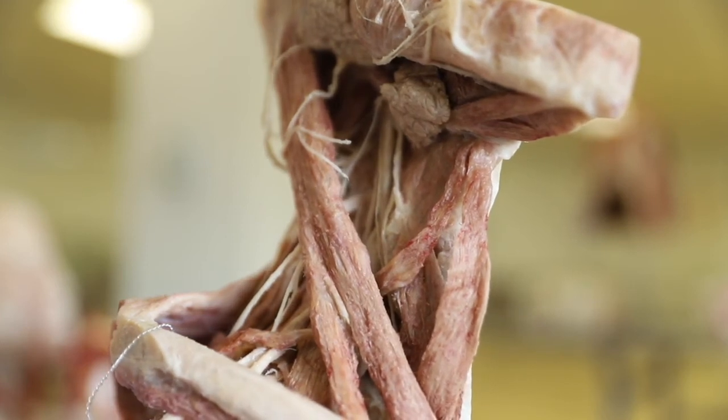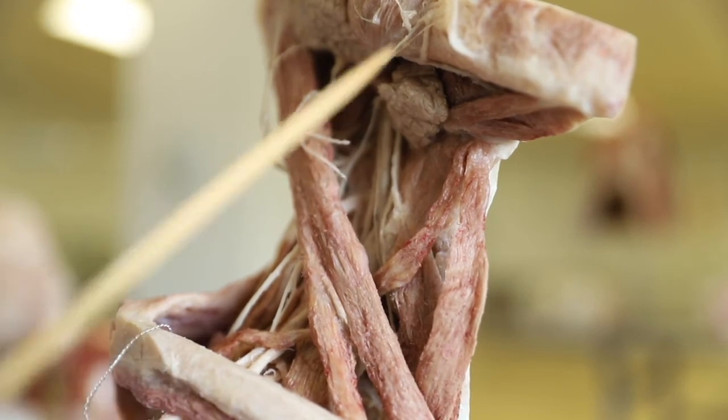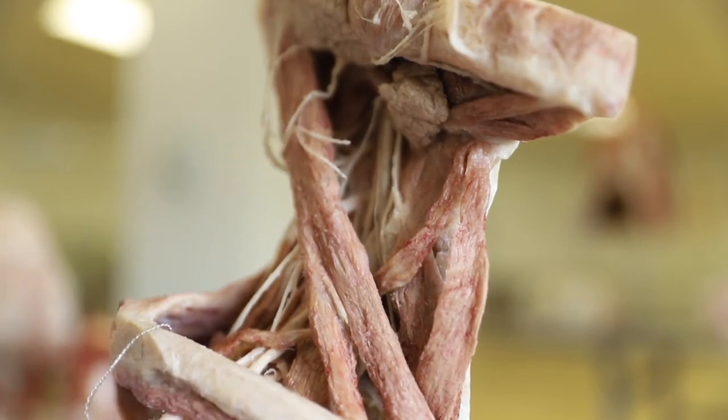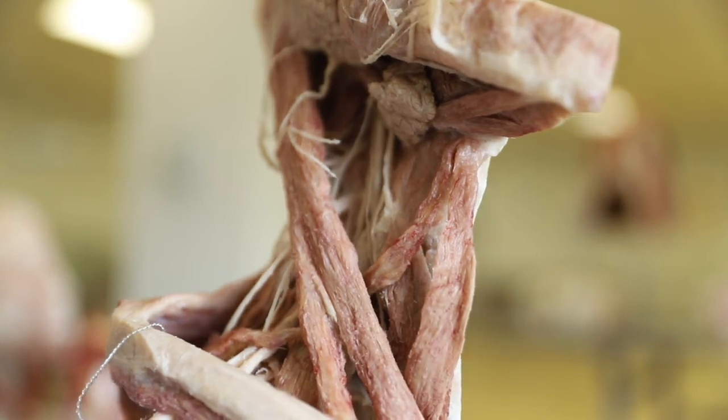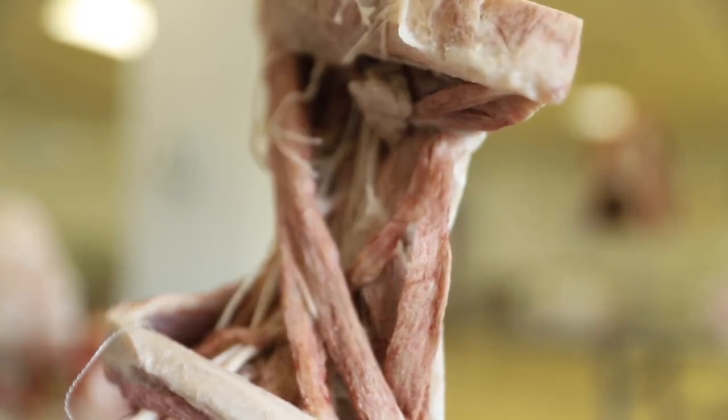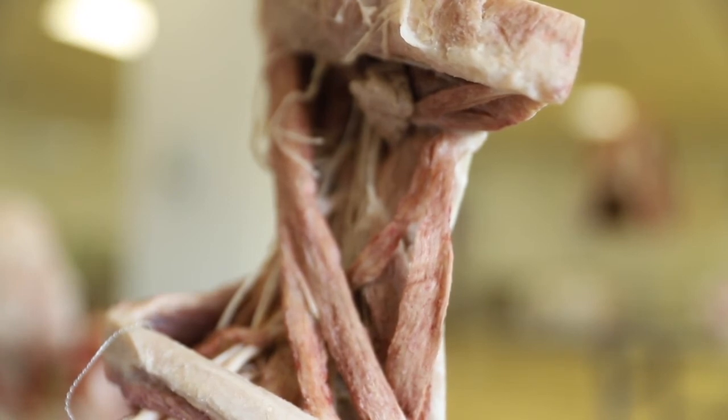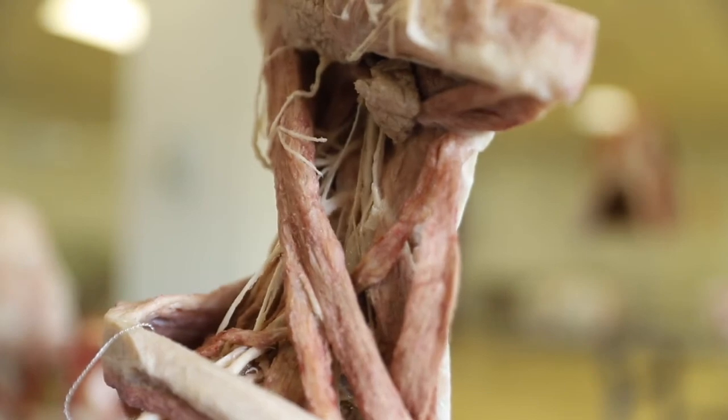It also contains the internal carotid artery and internal jugular vein. It also contains the ansa cervicalis, a branch or loop from the cervical plexus of nerves.